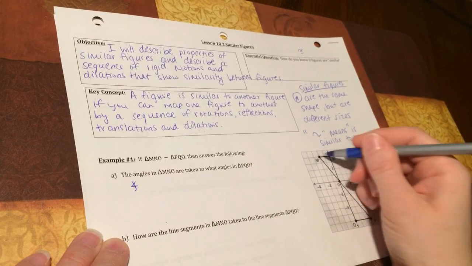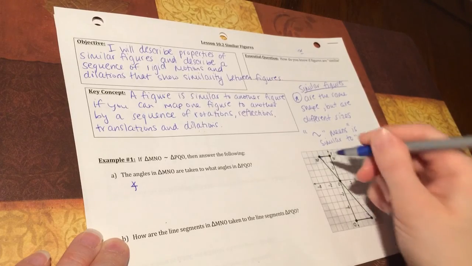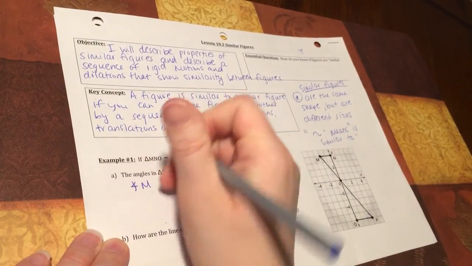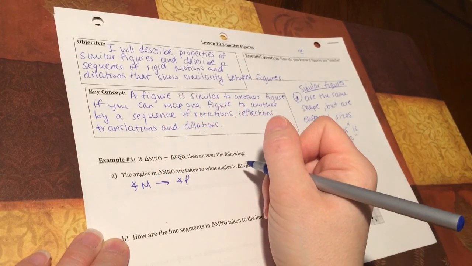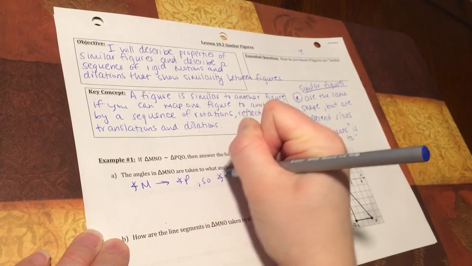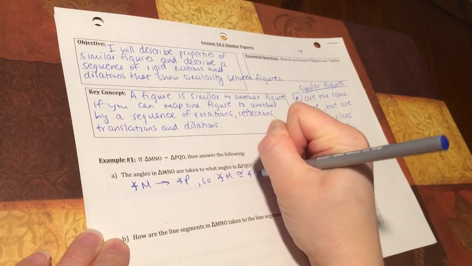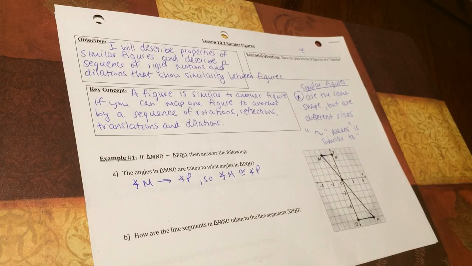So these two angles are actually the same angle measure, angle M and angle P. So angle M maps to angle P, which means angle M is congruent to angle P, meaning they have the same angle measure.